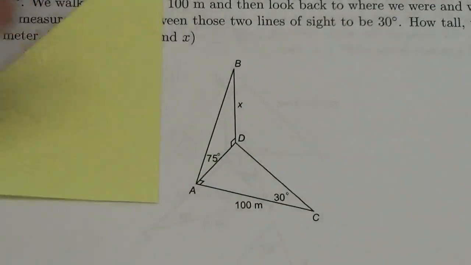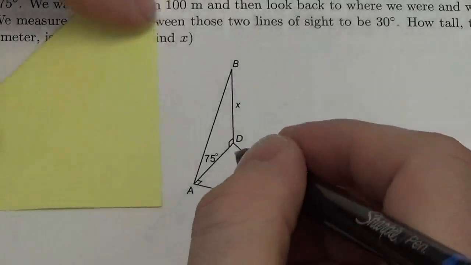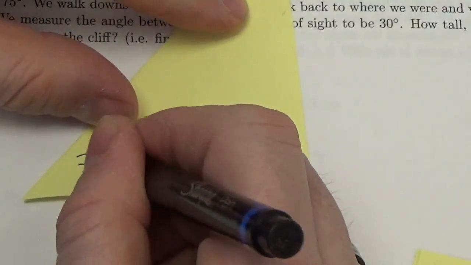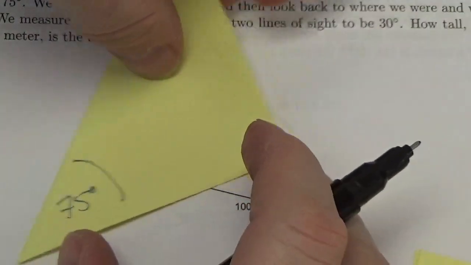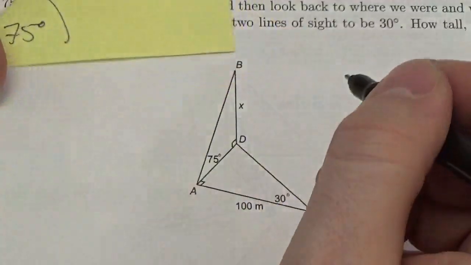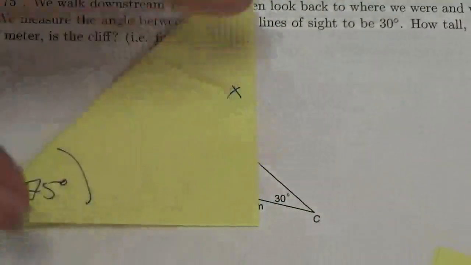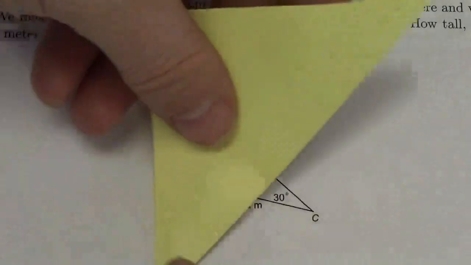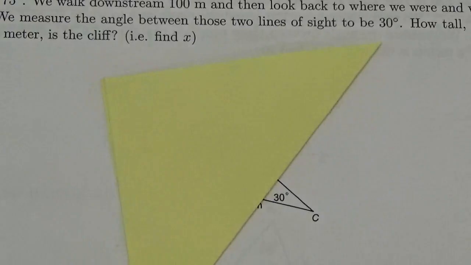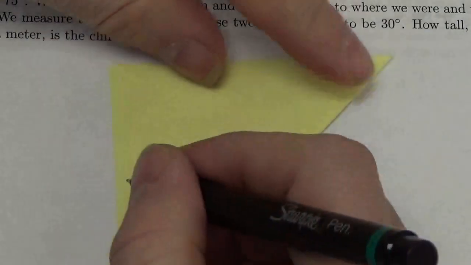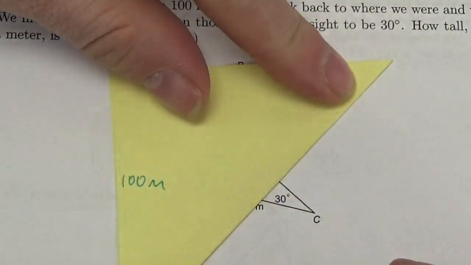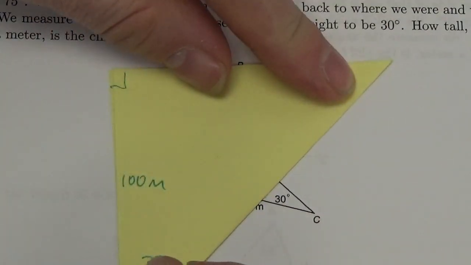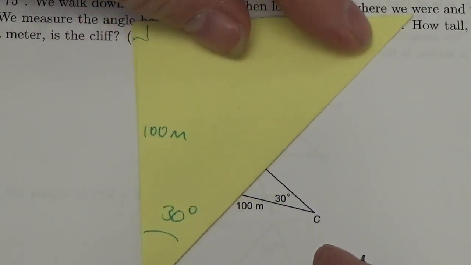So what this problem is saying is that when I looked up, and I'll use blue here, I saw that this angle here was 75 degrees. I am trying to find this side here, and they've called that X. Well, I don't have enough information in that triangle. So then I walked along the side of the river, and I measured this out, and I discovered that this was 100 meters. This was my right angle. And then when I looked back and measured this angle, I got that this was 30 degrees.